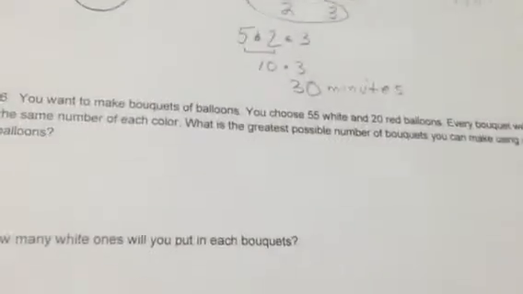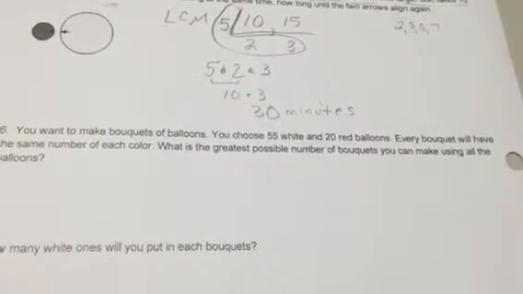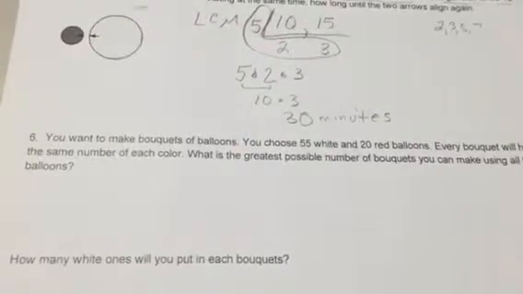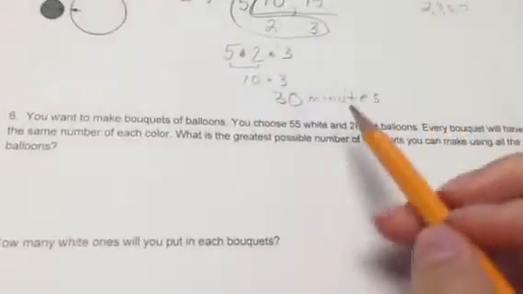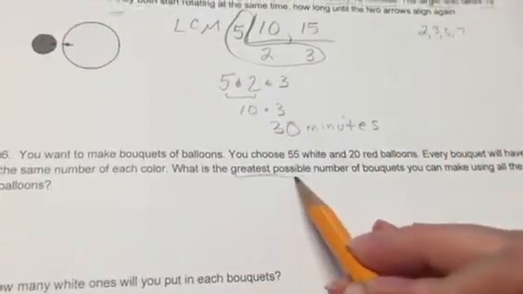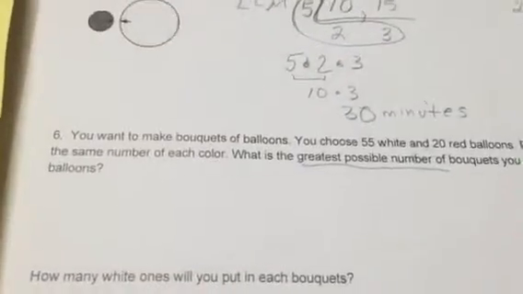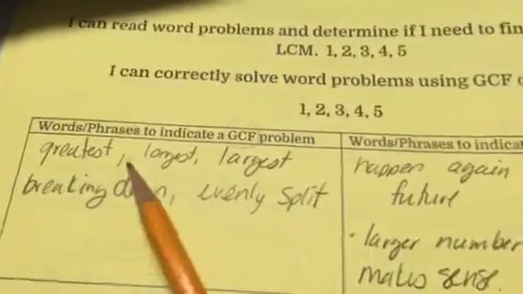Okay, let's take a quick look at the next one. Number 6 says you want to make bouquets of balloons. You choose 55 white and 20 red balloons. Every bouquet will have the same number of each color. What's the greatest possible number of bouquets that you can make using all of the balloons? Whenever it says greatest possible number, if you look back at the notes, if it says greatest, we're going to do a GCF problem.